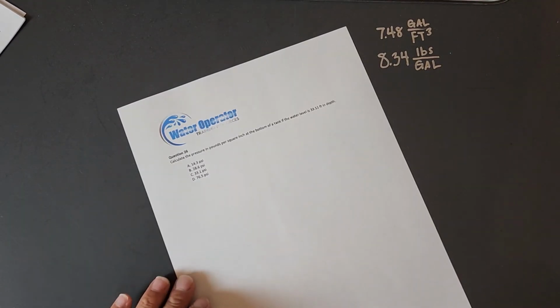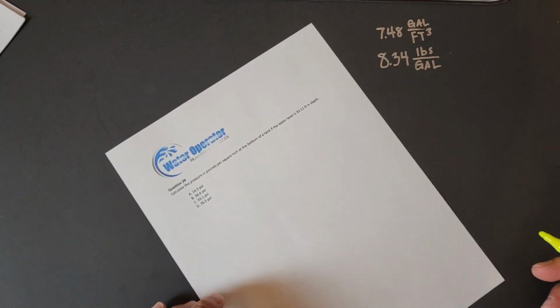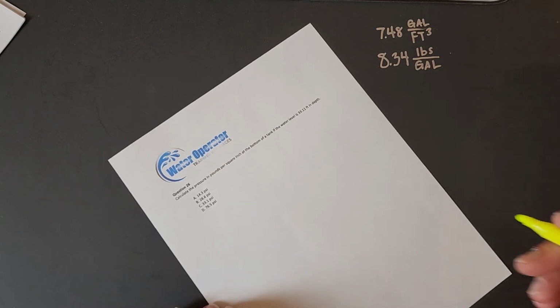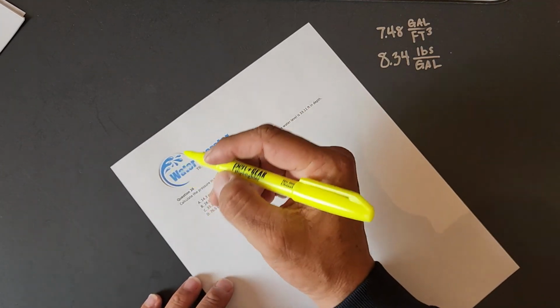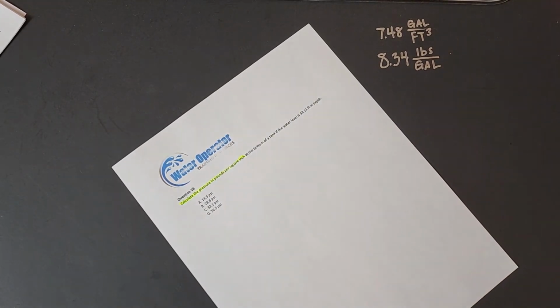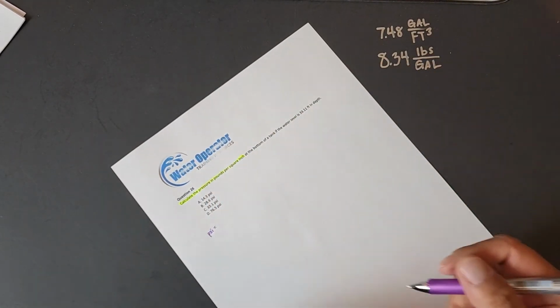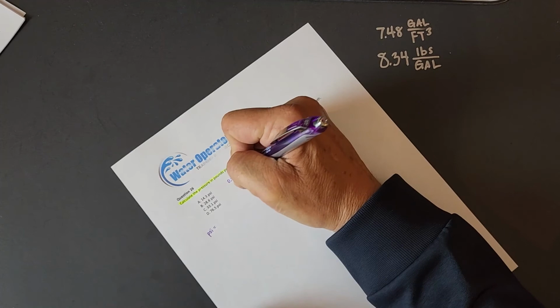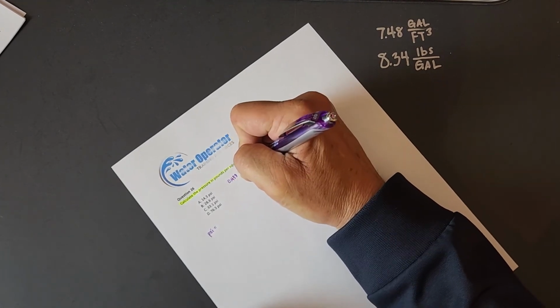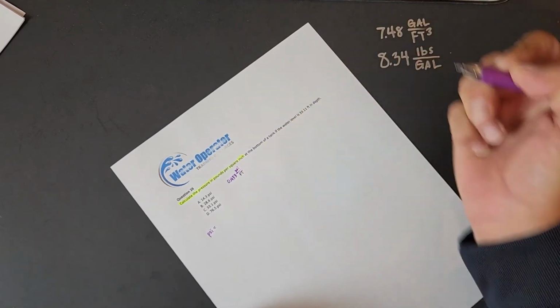Question 26. Calculate the pressure in pounds per square inch at the bottom of a tank if the water level is 33.11 feet in depth. What is the pressure in PSI? PSI equals, and remember our unit of measure is 0.433 PSI per foot.